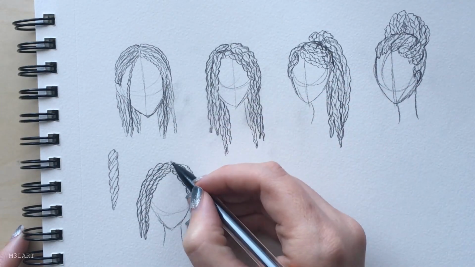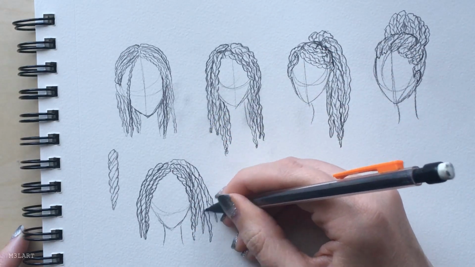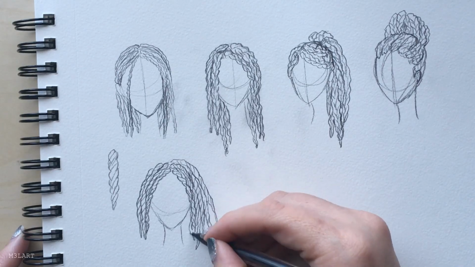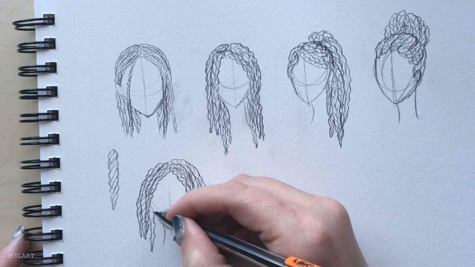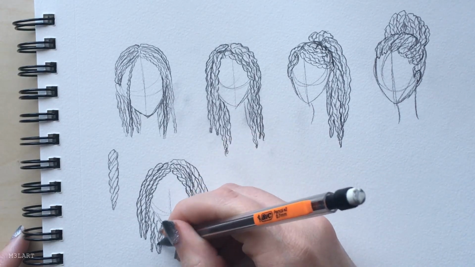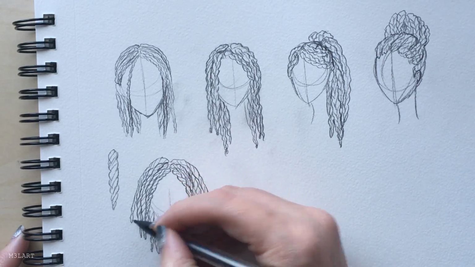I think I'm doing a slightly better job of showing the volume of the hair with this particular style. On the first two, they do seem a little flat if you're thinking about how there are rows of braids underneath all the other braids. So for this one, I would say it has a more accurate level of volume.